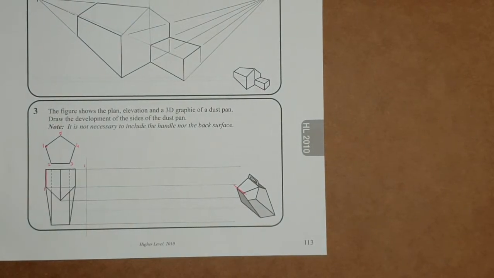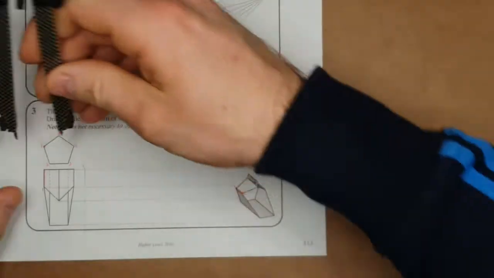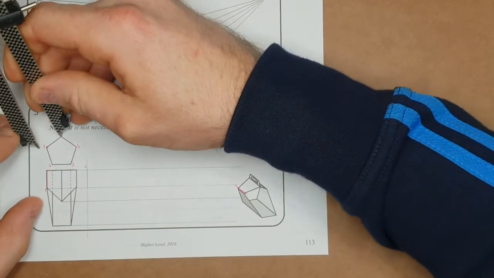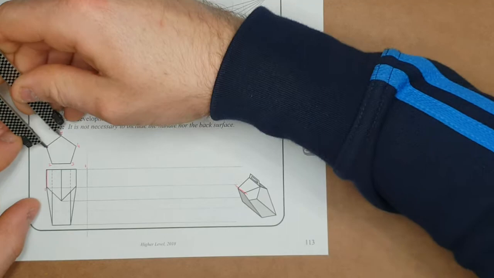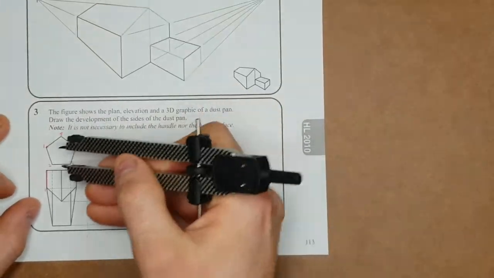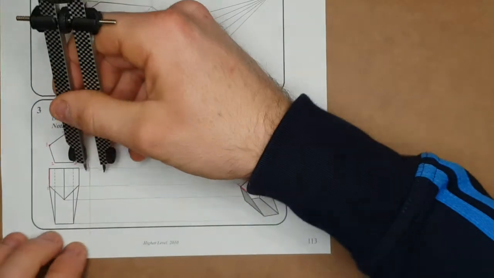The perimeter of the object is shown in the elevation. It's a regular pentagon, so I can take the distance there from 5 to 1. I could have taken 4 to 5 or 3 to 4. I can take any of them, and I'll just set them off.